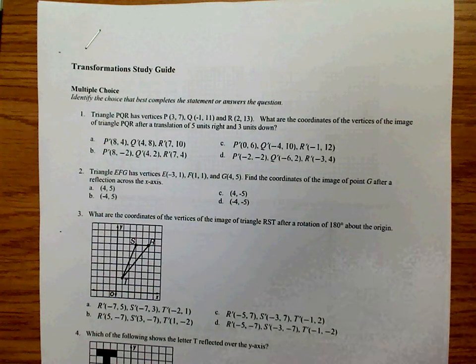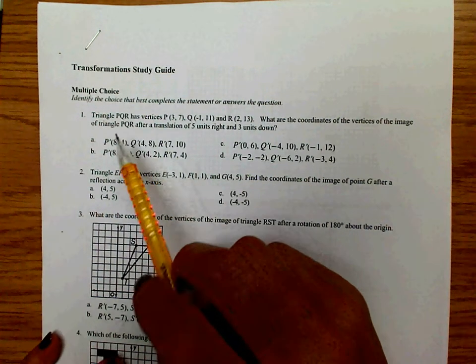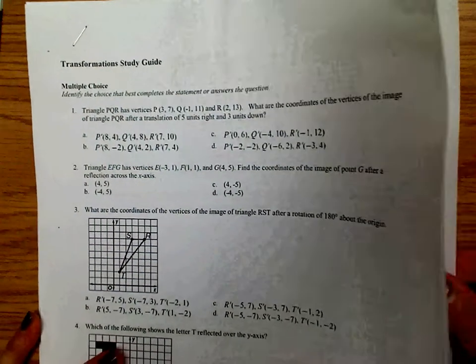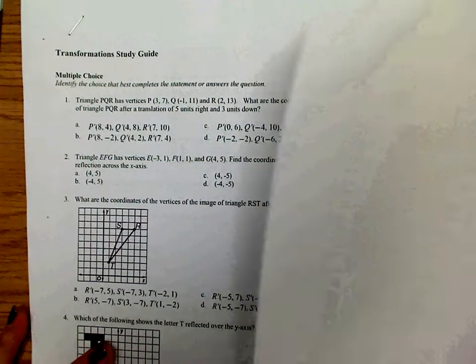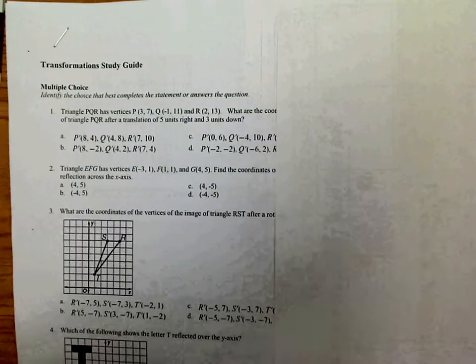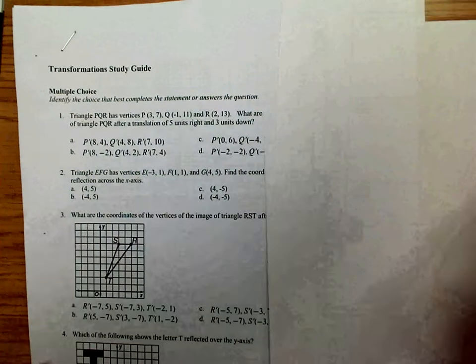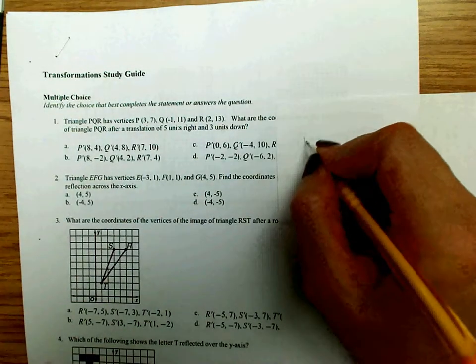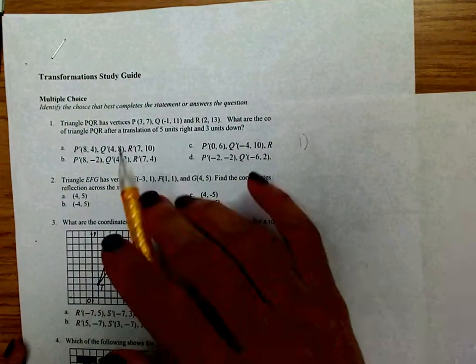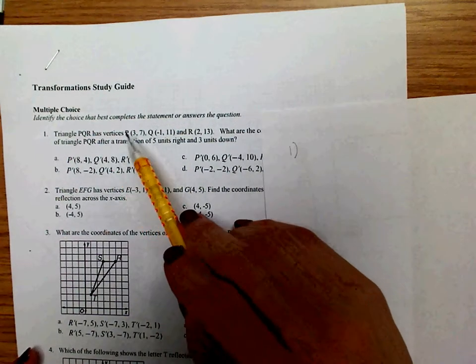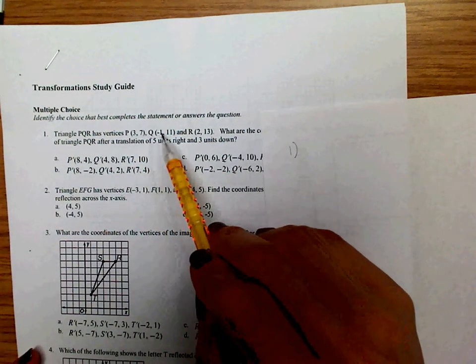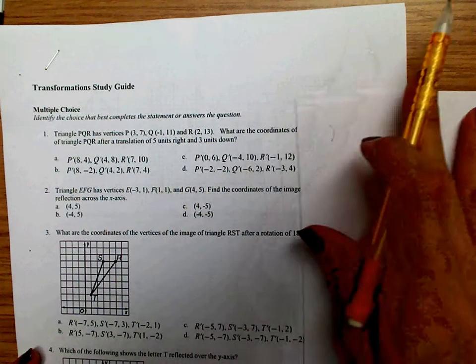So I'm going to go ahead and go over these. Now I'm going to treat it like I'm not allowed to write on the test, because that requires a little bit of a different way of approaching the answers to these questions. So number one, using scrap paper. Number one, triangle PQR has vertices P at 3, 7, Q at negative 1, 11, and R at 2, 13.